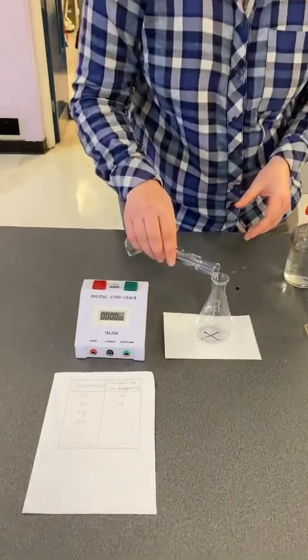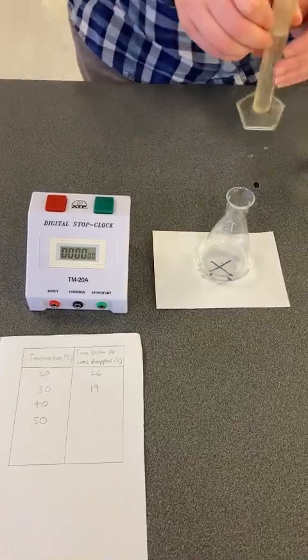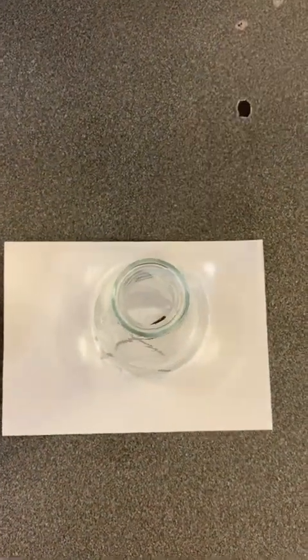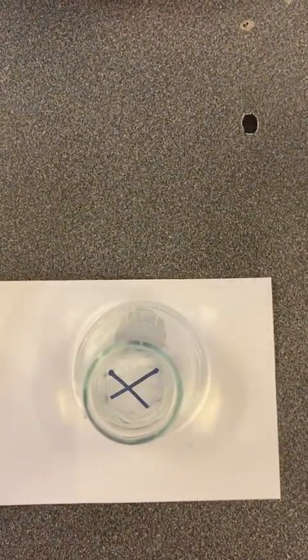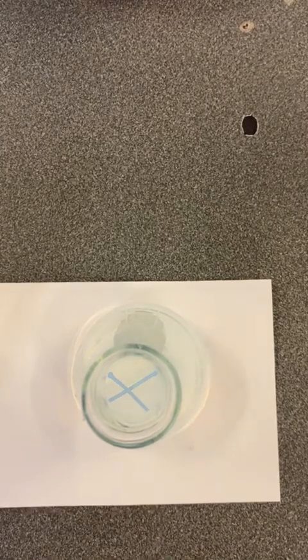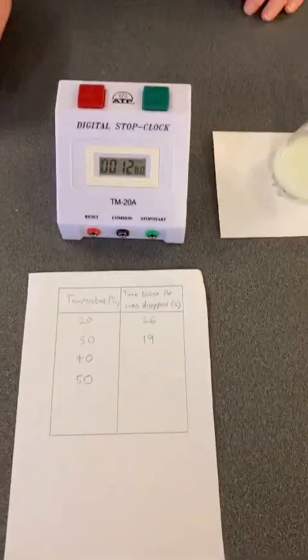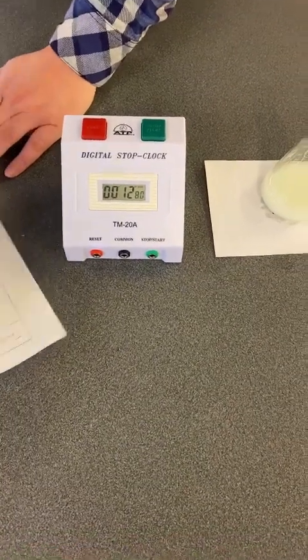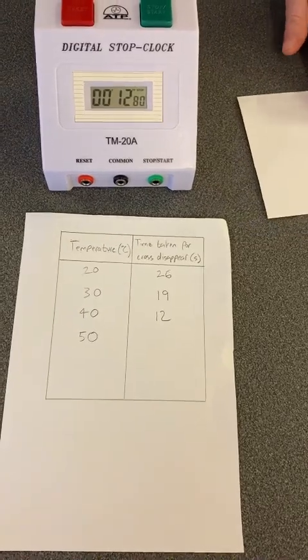Okay, here's my sodium thiosulfate in my conical flask. And ready, 3, 2, 1. Nearly there, and stop. So that took, let's have a look, that took 12 seconds. So at 40 degrees Celsius, it took 12 seconds for the cross to disappear.